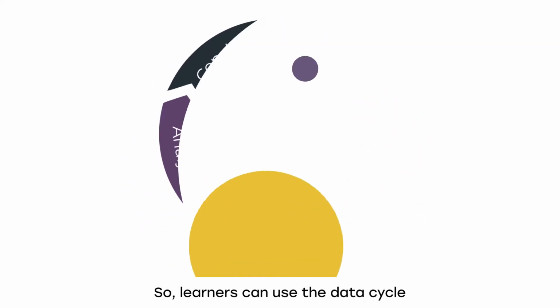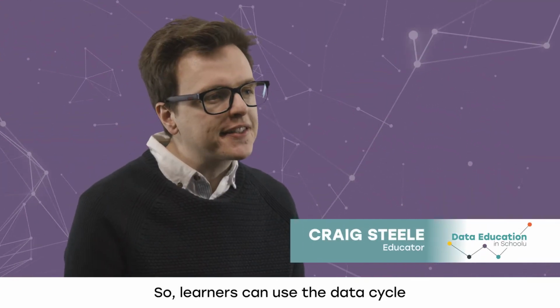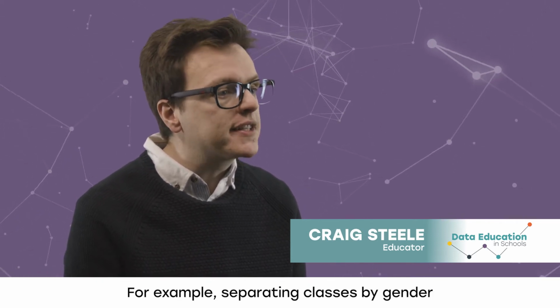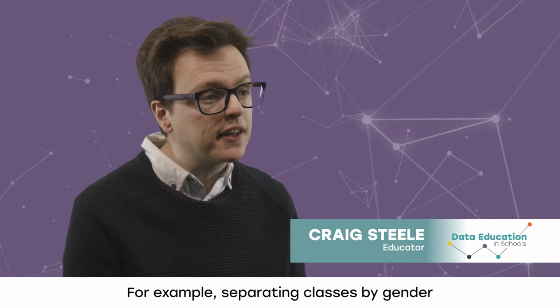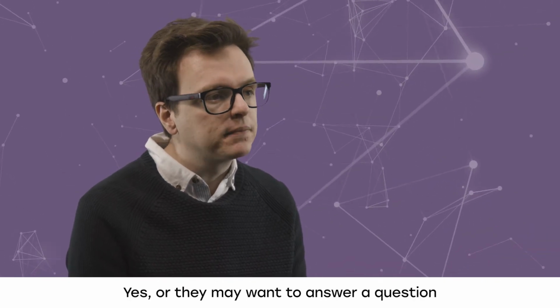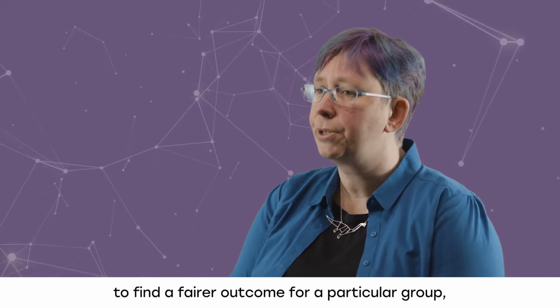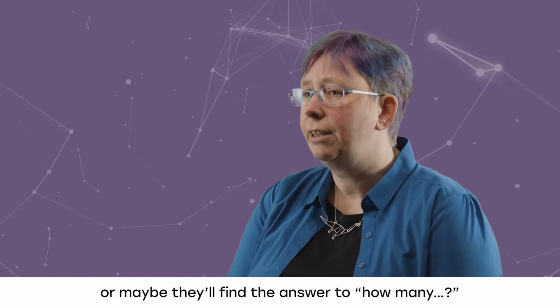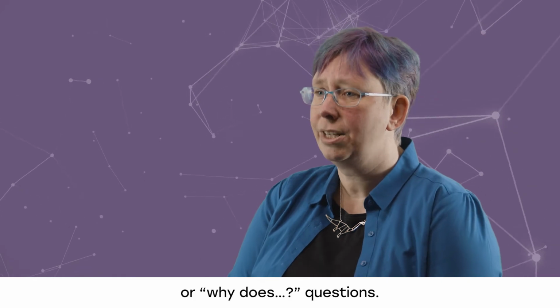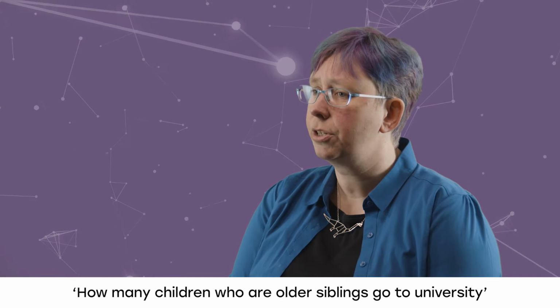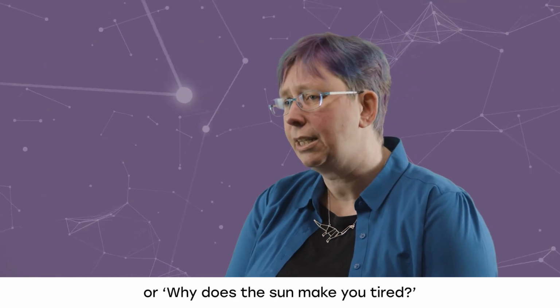in the media. So, learners can use the data cycle to investigate a claim, maybe proving it wrong. For example, separating classes by gender means pupils learn better. Yes, or they may want to answer a question to find a fairer outcome for a particular group. Or maybe they'll find the answer to how many or why does questions. How many children who are older siblings go to university? Or why does the sun make you tired?